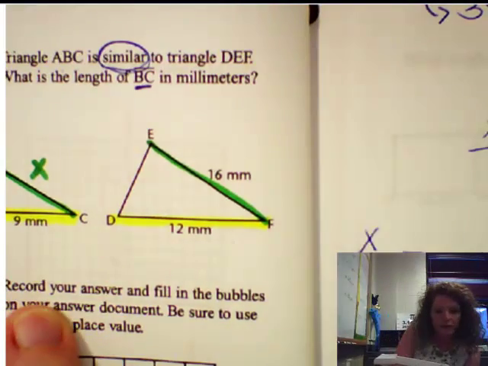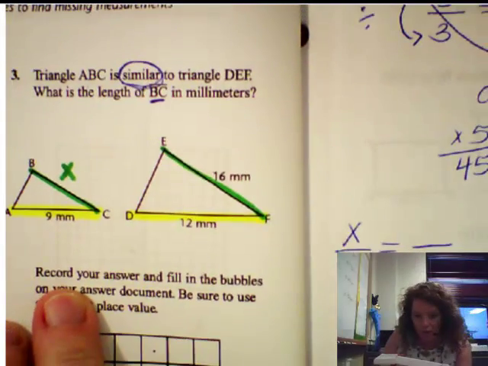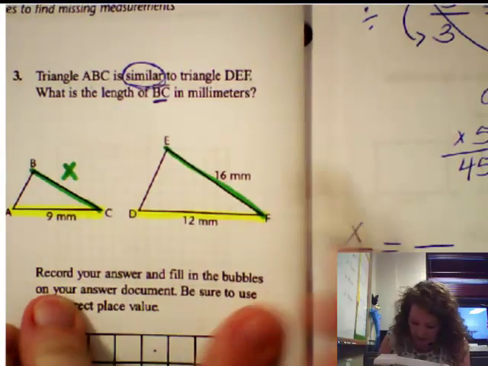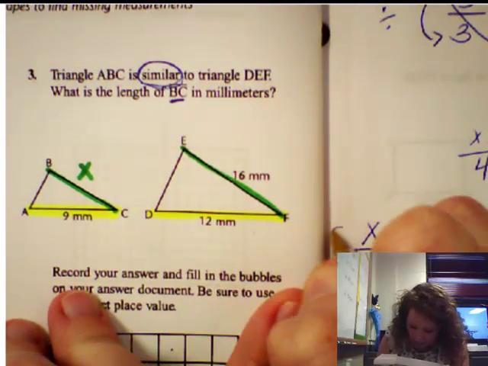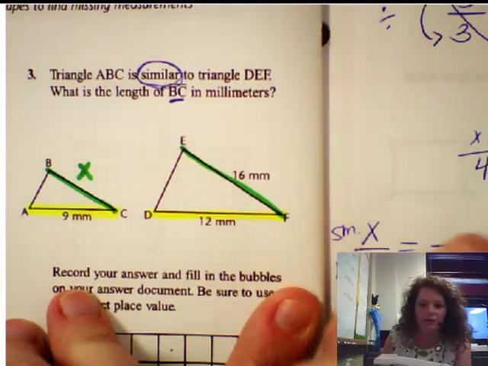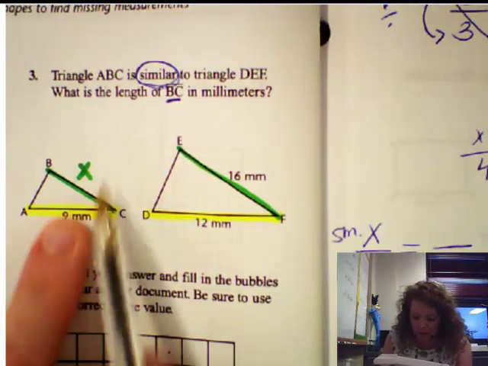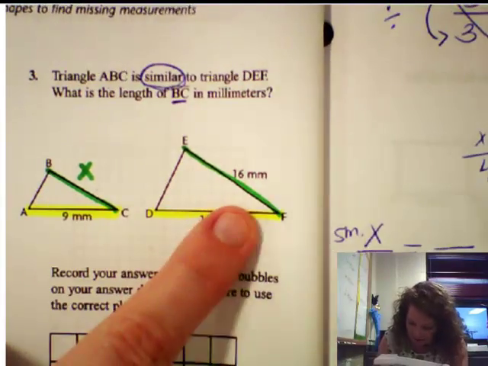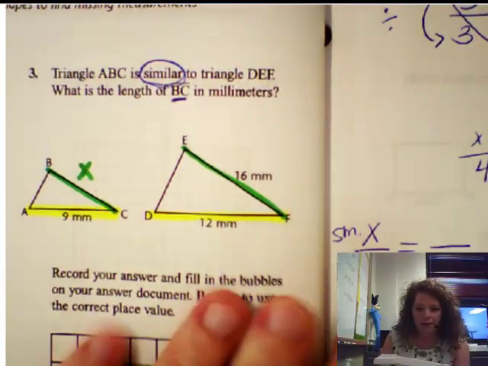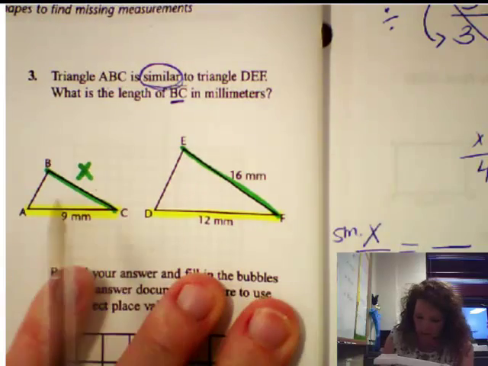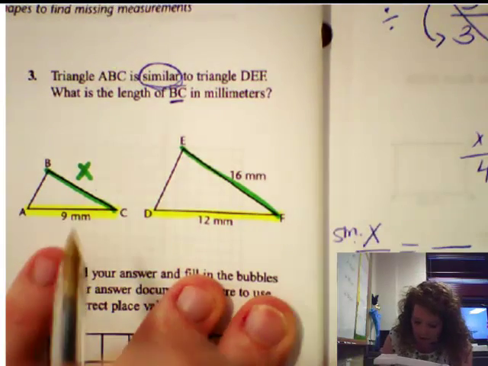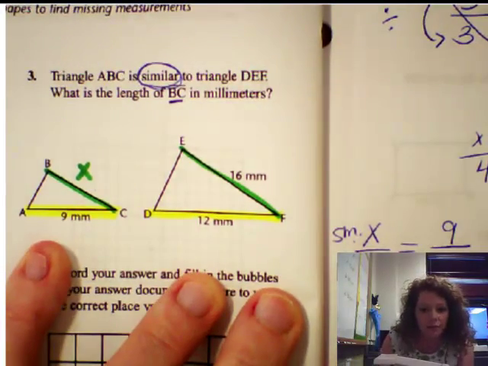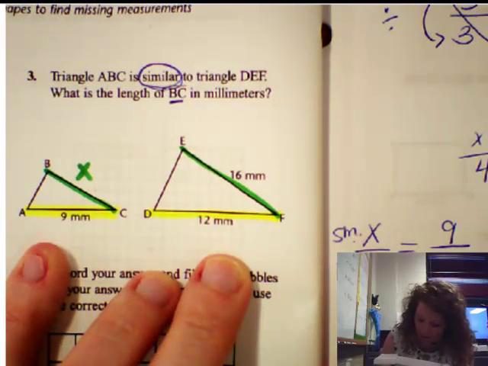X over, what does the X, oops, I guess I should have called this time, we're doing small over big. And again, you could do it the other way, doesn't matter. We start with X. X over, what does it match with? 16. Okay? Equals, we're doing small, so let's go back to the small one. 9 over, what does it match with? It matches with side of 12.